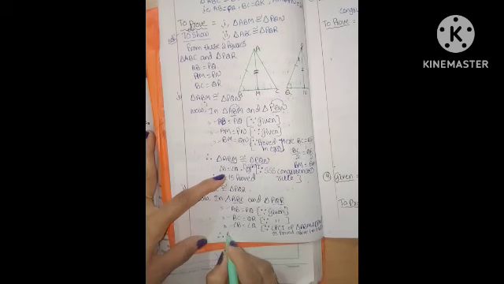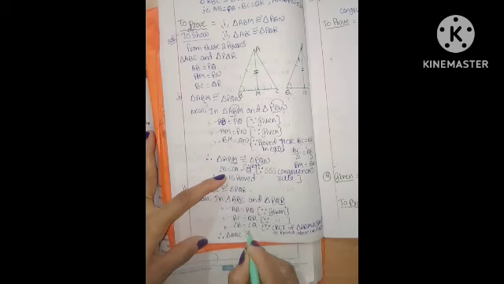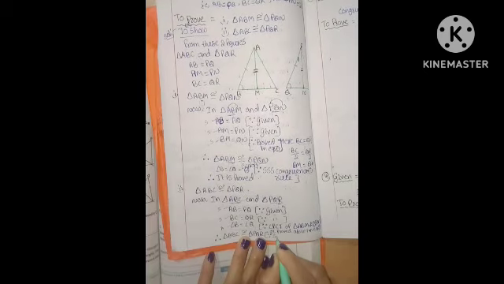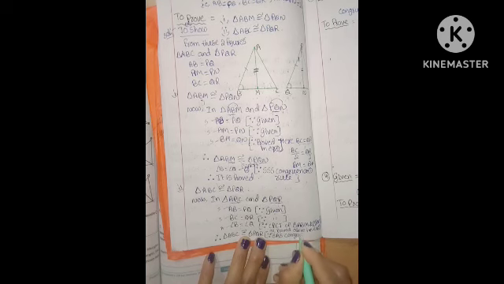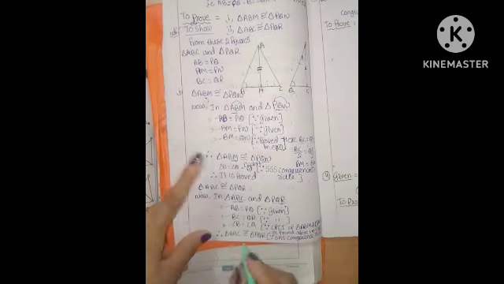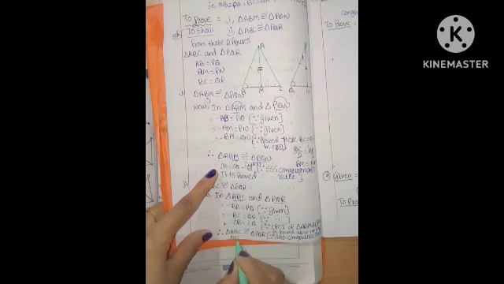Therefore, triangle ABC is congruent to triangle PQR. What's the reason? Since the SAS congruence rule, according to this rule, these two triangles are congruent. Are you clear? Hence it is proved.